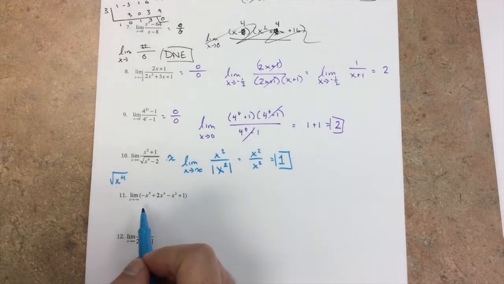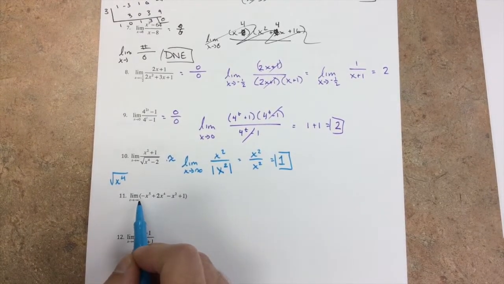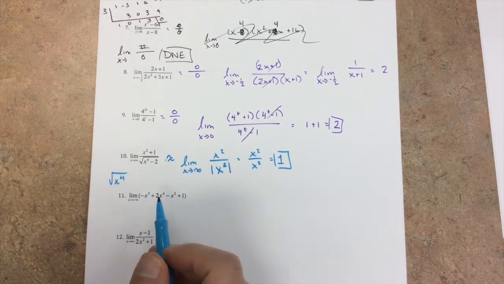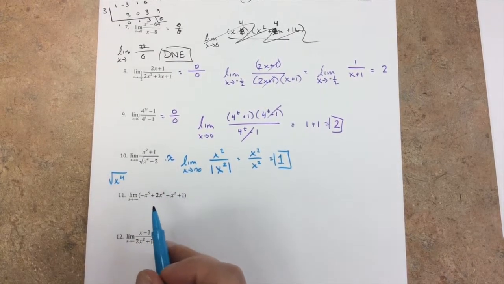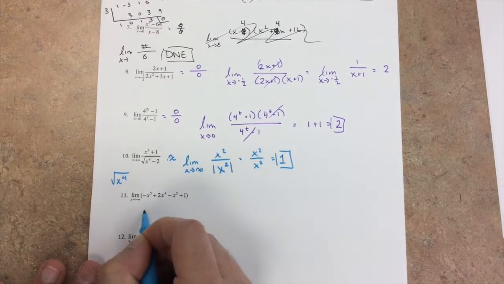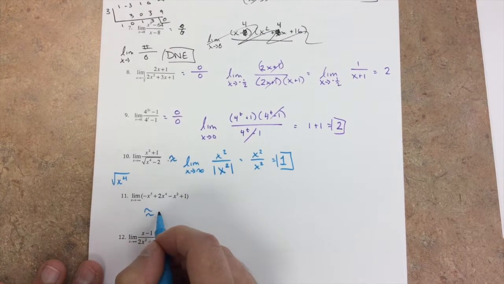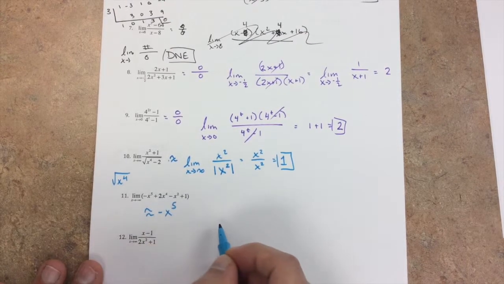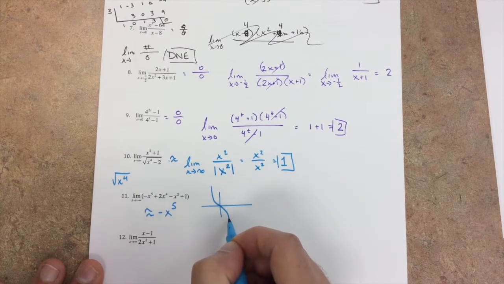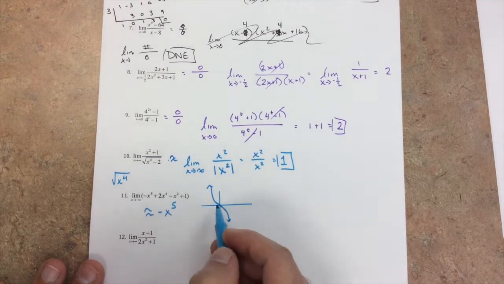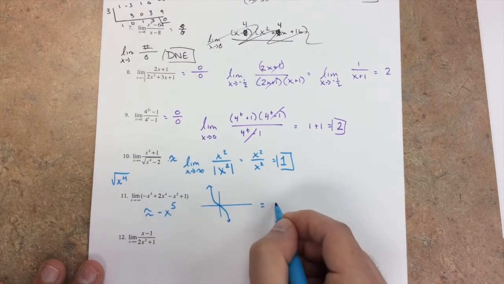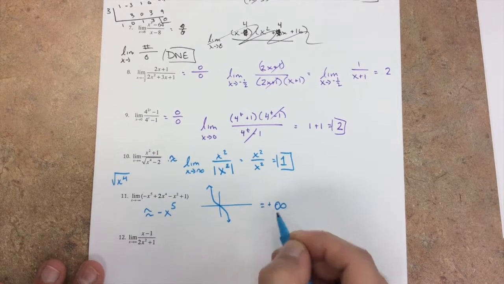Next up, the limit as x approaches negative infinity of this guy. What happens when we plug in really, really large negative numbers? If we know our graphs, when the numbers get really large, we can approximate this end behavior to just x to the negative 5th. And x to the negative 5th looks something like this. So if you plug in numbers really negative, you're going to get out positive infinity.